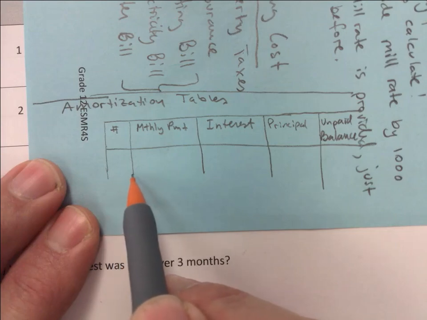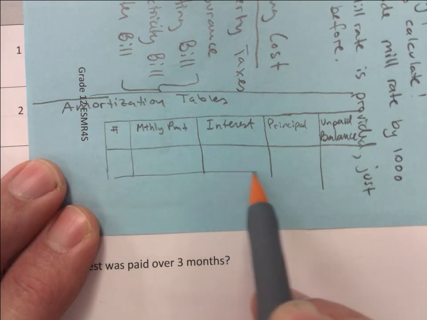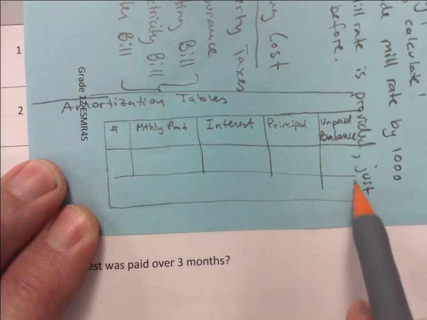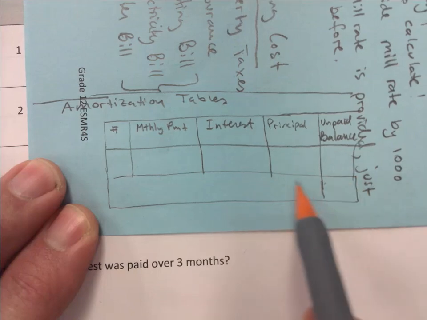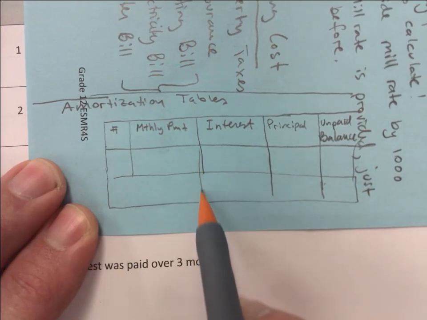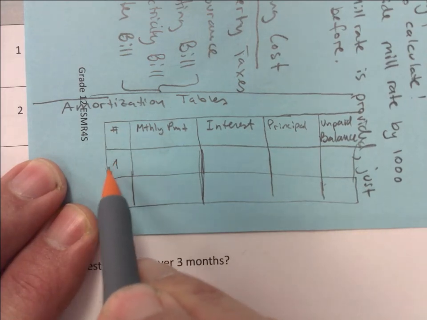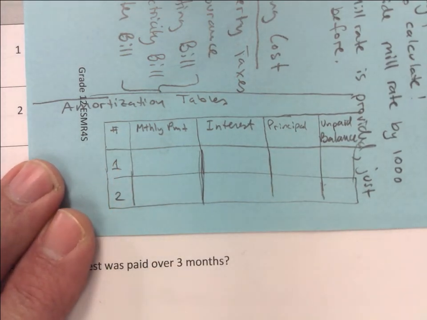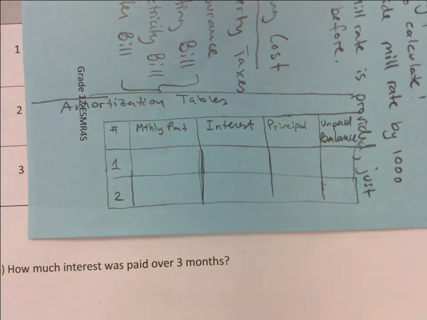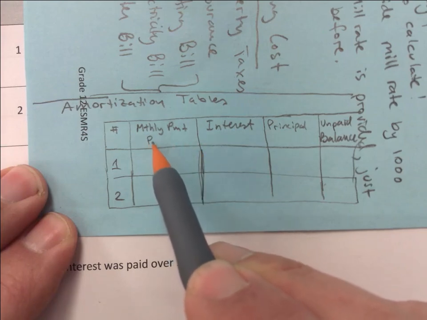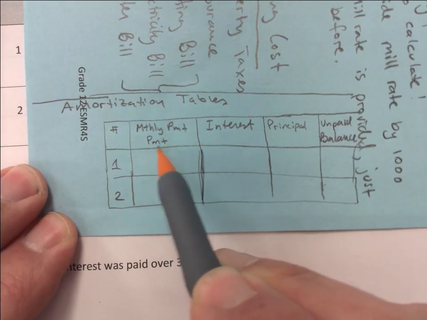So one thing you need to know, we're going to have two rows here. Let's say this is month number 1, month number 2. I will call this PMT for payment.